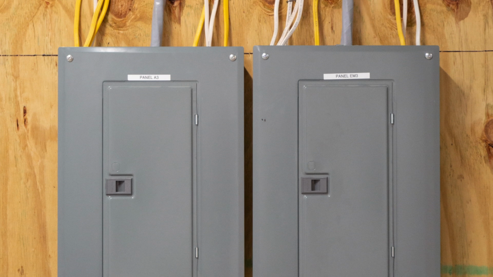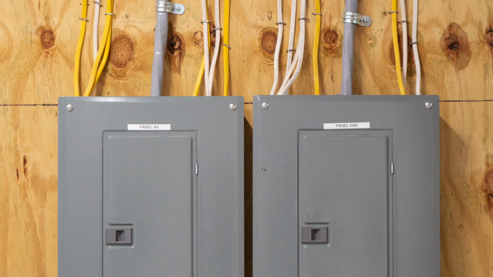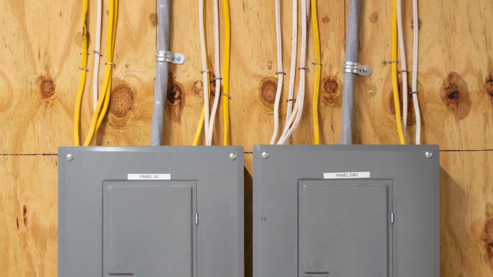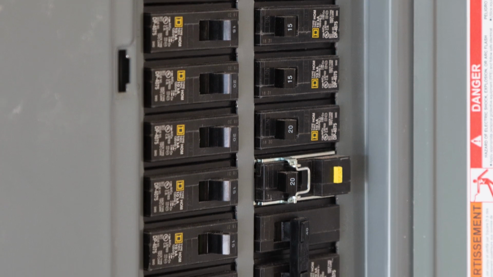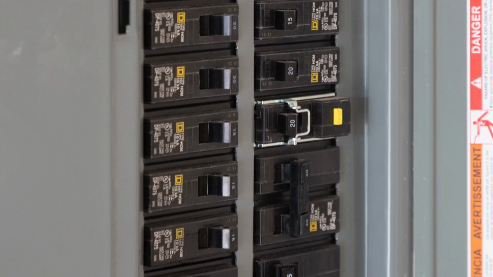Electrical panels are the point at which power is distributed to the various circuits in your home. In the panel are rows of circuit breakers that, when the device detects a fault in the system, interrupt or break the flow of current. They are intended to protect circuits against damage that could cause fires.